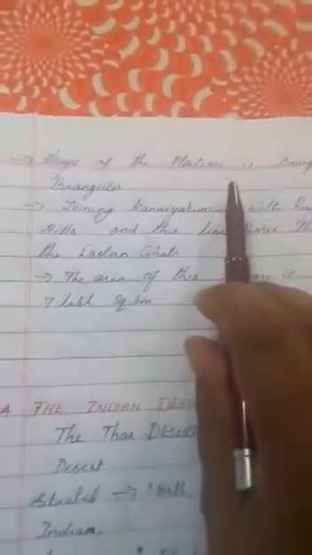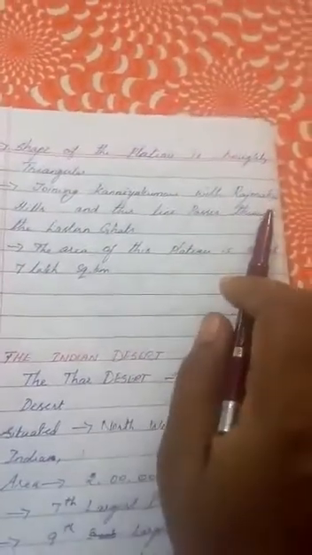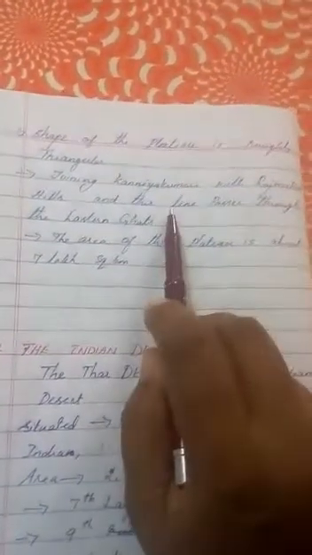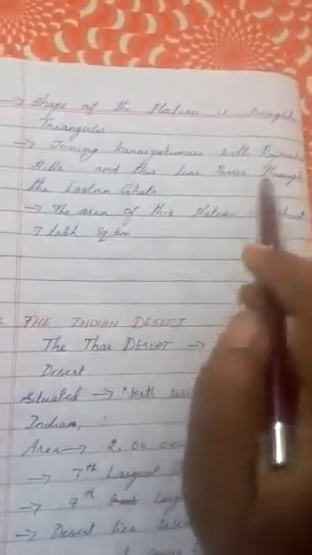And the shape of the plateau is roughly triangular, joining Kanyakumari with Rajmahal Hills, and the line passes through the Eastern Ghats. The area of the plateau is about 7 lakh square kilometers.